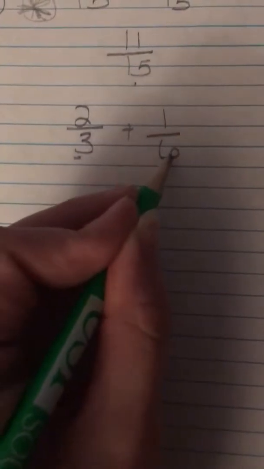Okay, so let's talk about the different kinds of least common denominators. Sometimes you'll be able to just multiply them by each other. 3 times 5, 5 times 3. Sometimes you can turn one denominator into the other one. So this least common denominator is 6.